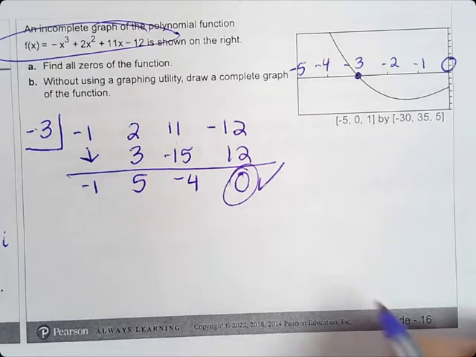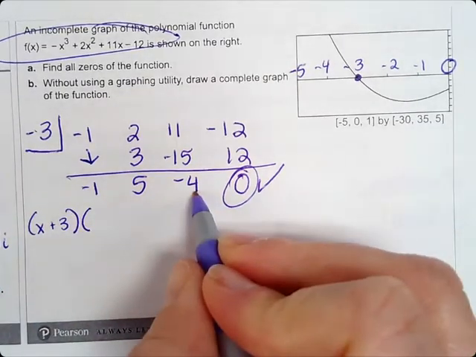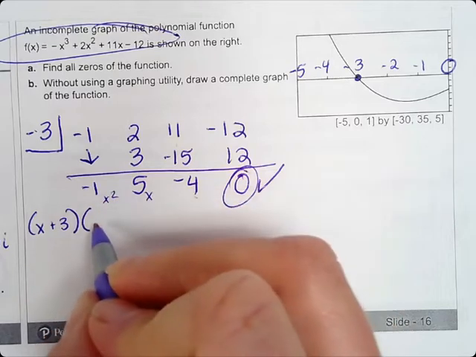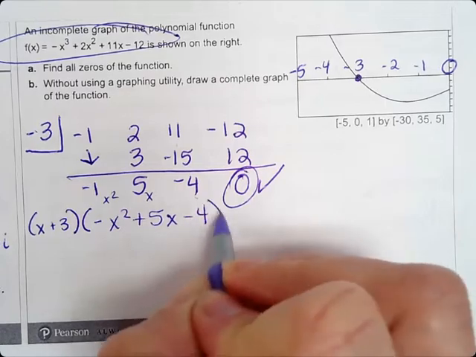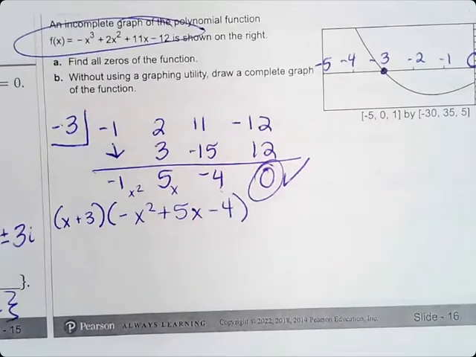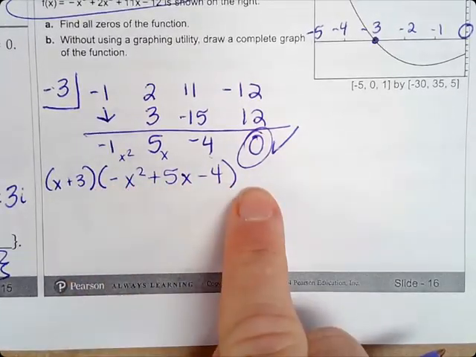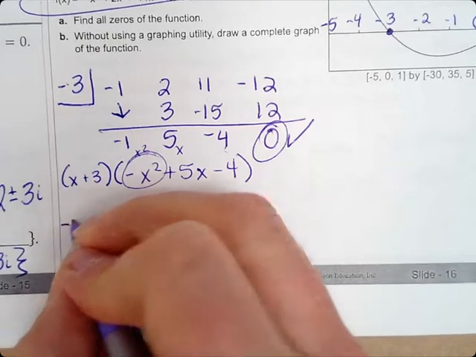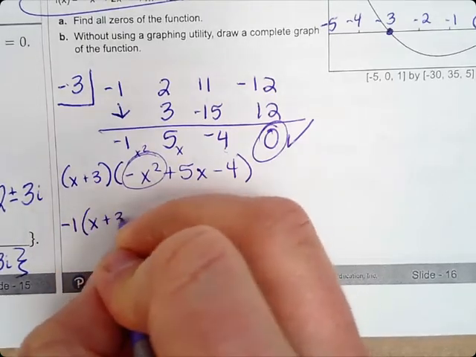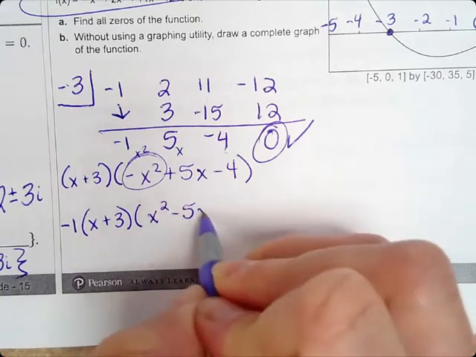So now what we have left is x plus 3 times, this is our constant, this is our x, this is our x squared, negative x squared plus 5x minus 4. So I need to factor this. I would need to factor out a -1 first because I don't want that leading coefficient to be negative. So I'm going to put -1 out front, and then x plus 3 times x squared minus 5x plus 4.